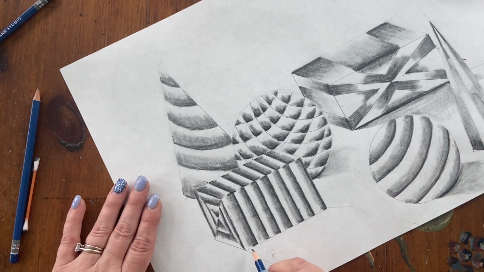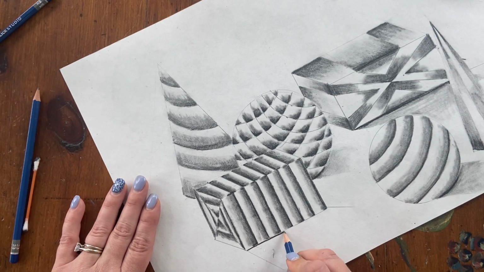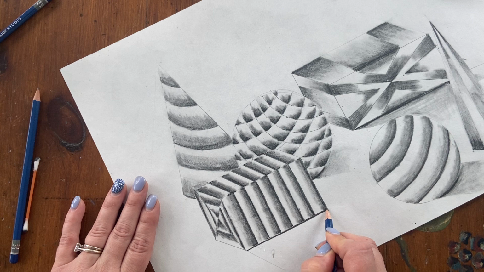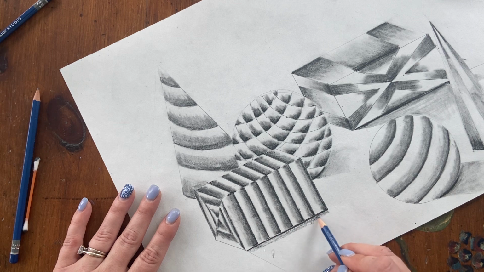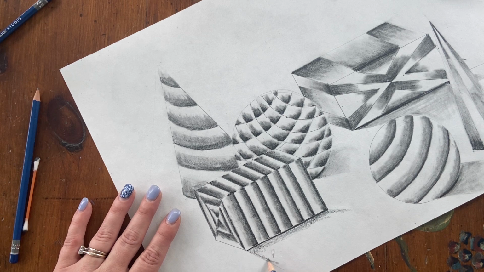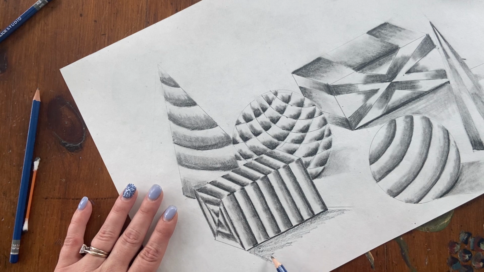I'm going to turn this a little bit and come right underneath the shape, and it kind of blends out. This is my 6B. I think I'll do this one the whole way just to show you the difference.